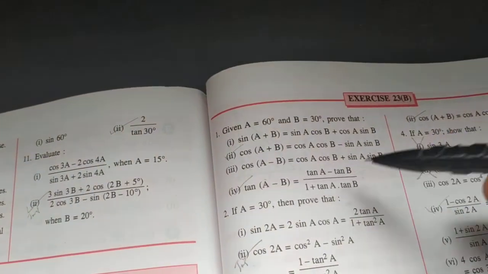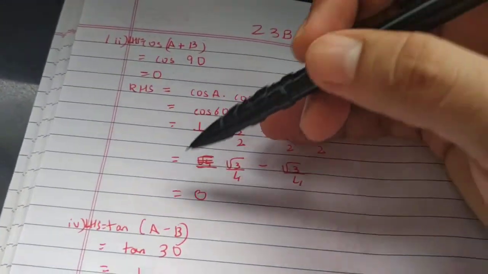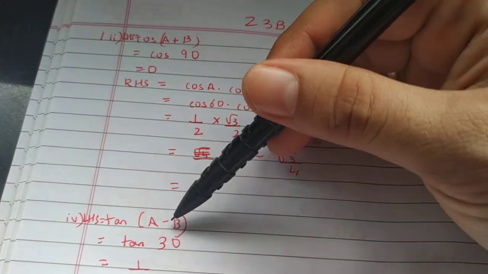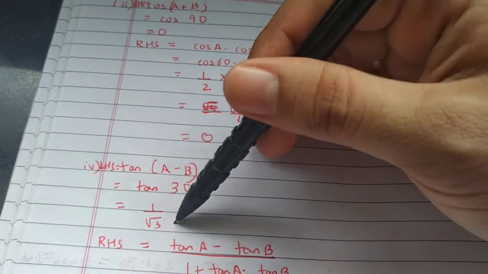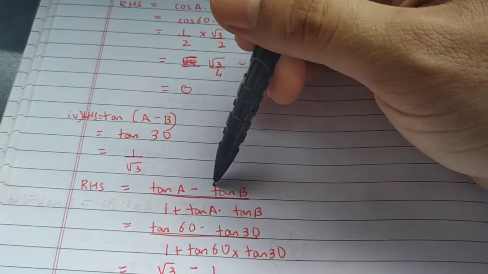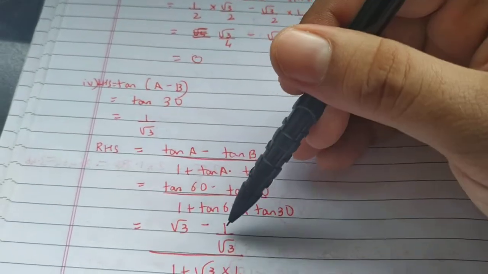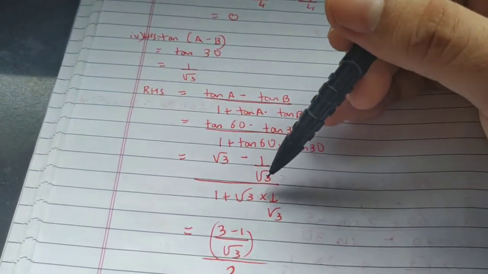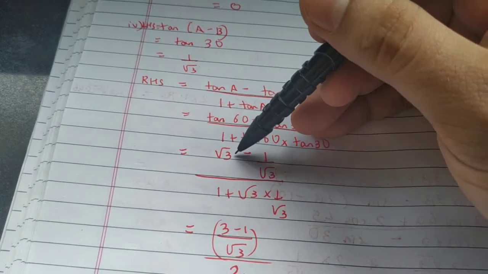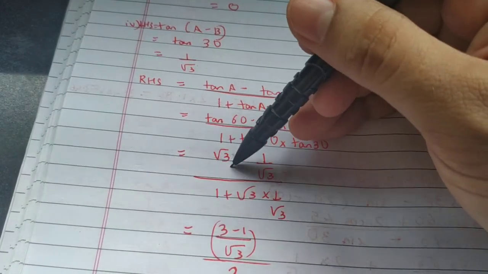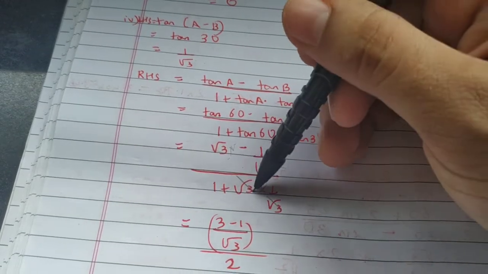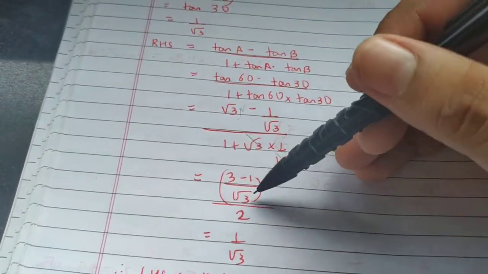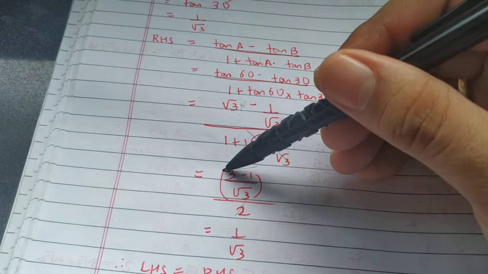Similarly, in Roman number 4, we have to prove this is equal to this. Substitute the values of A and B. That is 60 minus 30 is 30. Tan 30's value is given. Similarly for RHS, substitute the values and solve ahead. Remember, here it will be into root 3 upon root 3. So this becomes 3 minus 1 upon root 3. Here this gets cancelled, so that's upon 2. And 2 and 2 gets cancelled, so the answer is 1 upon root 3.